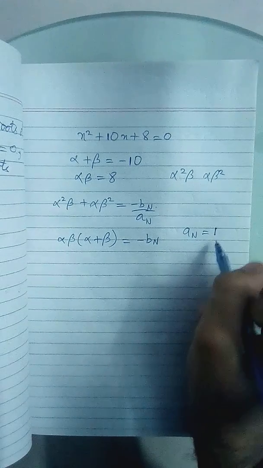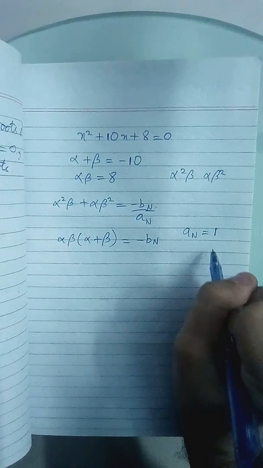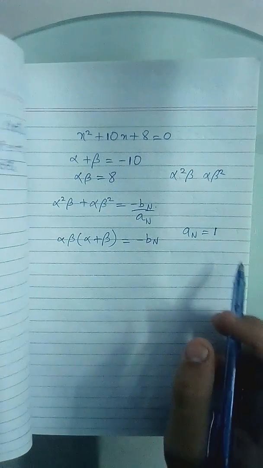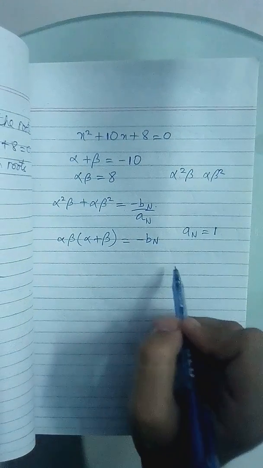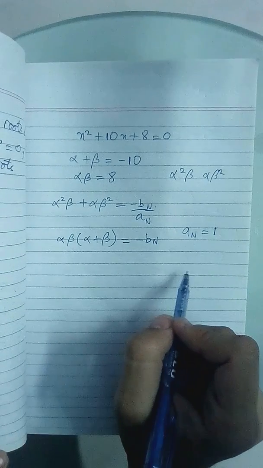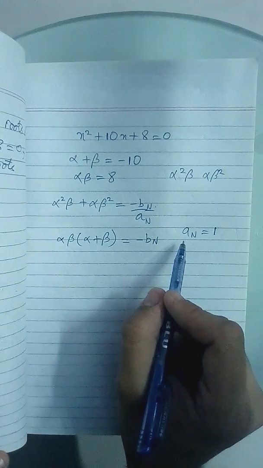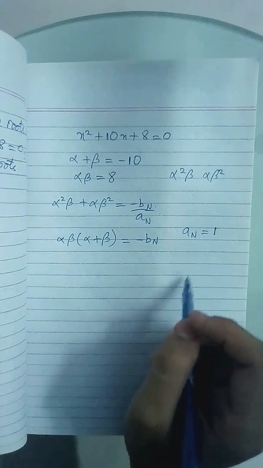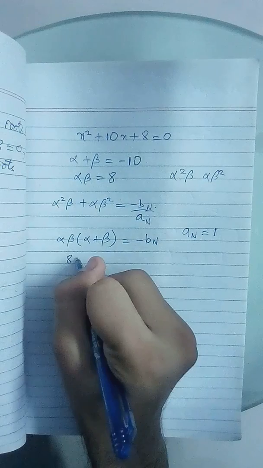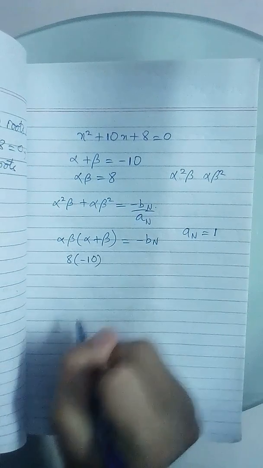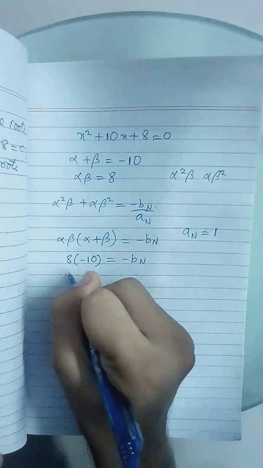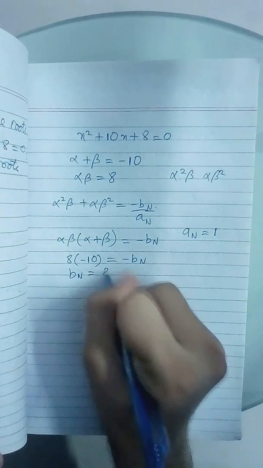Later on we can modify this value if we obtain the values of b in decimals, but right now we take an equals to 1. We have alpha beta equals 8, alpha plus beta equals minus 10. So the value of b is going to be 80.